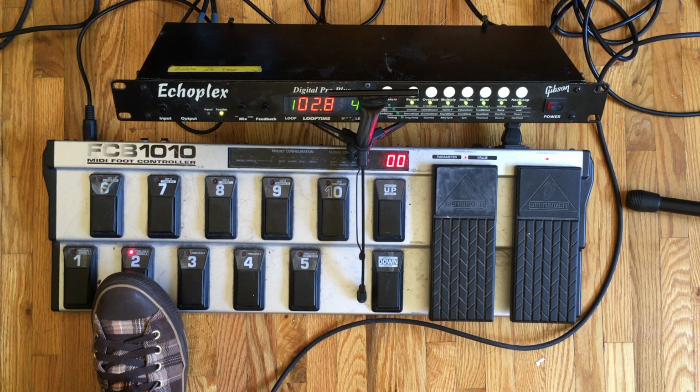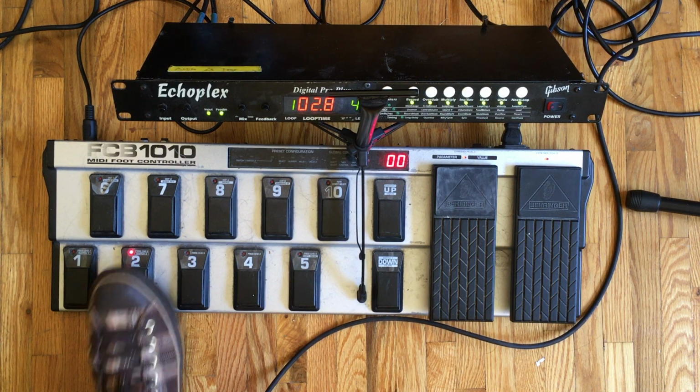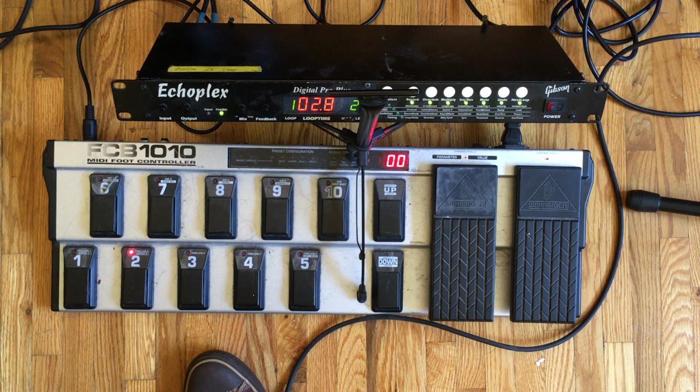Now I'm doing eighth notes. So that sounds reasonably good.